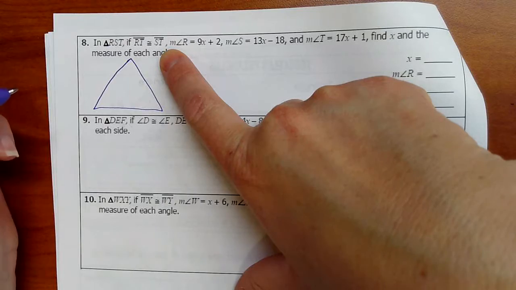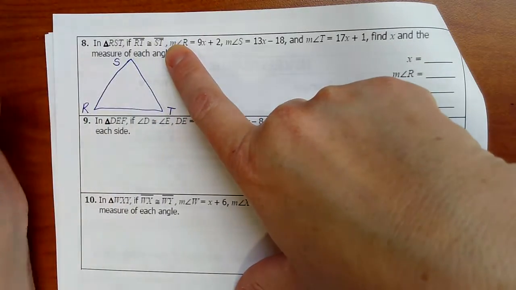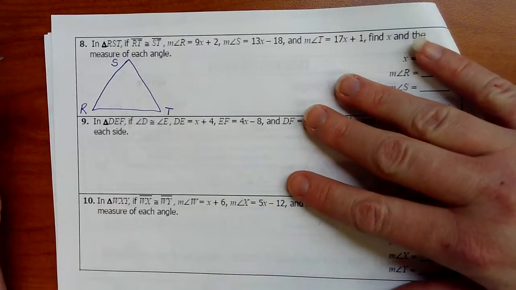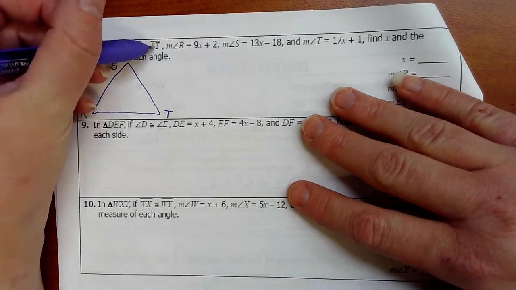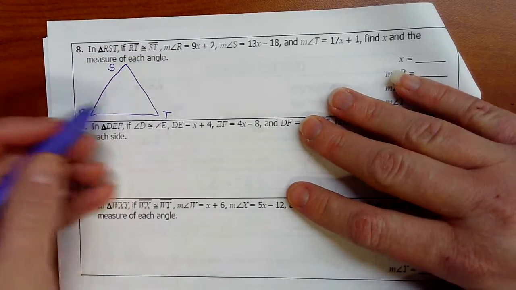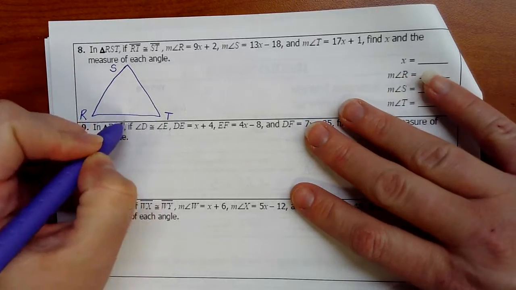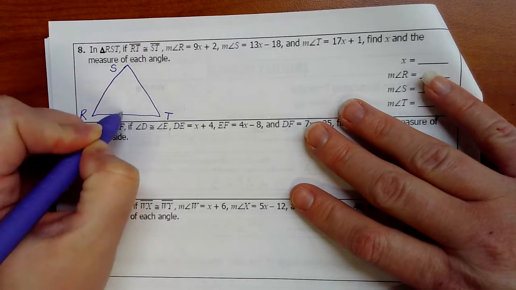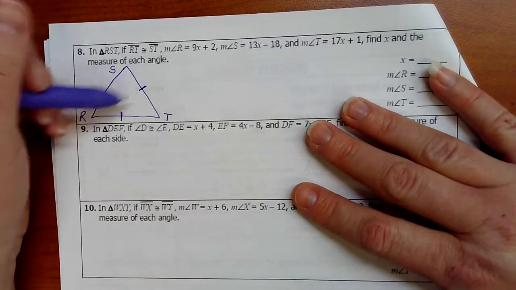Now, it doesn't matter where you put them. So I'm going to put R, then S, then T. Don't make fun of my triangle. It's not a very good one. It says if RT is congruent to ST, so I'm going to mark that on my picture. RT and ST being congruent. These are sides, so we do RT dash, ST dash. So those are my congruent sides.